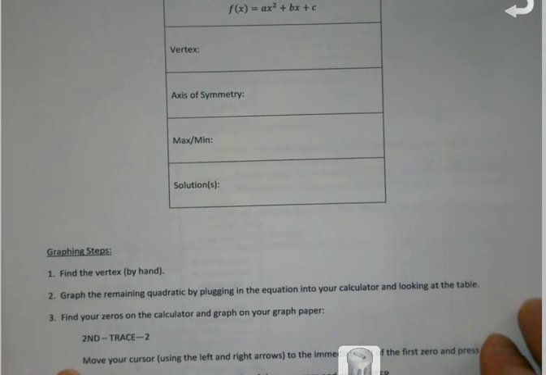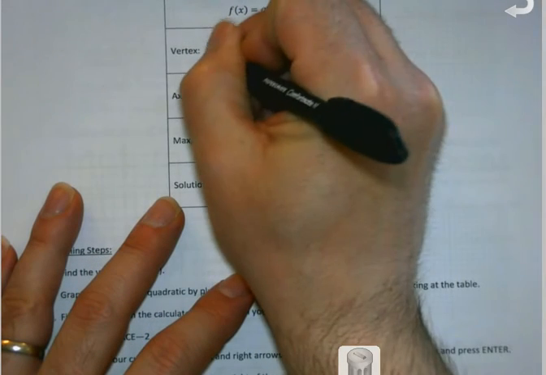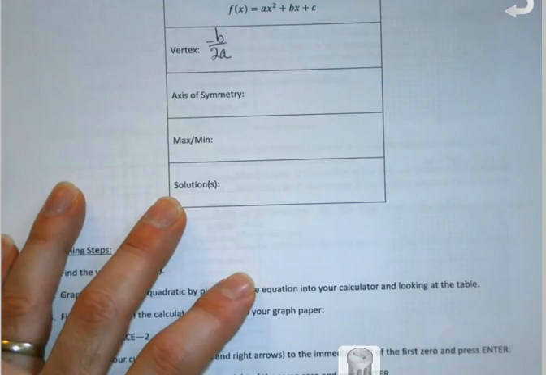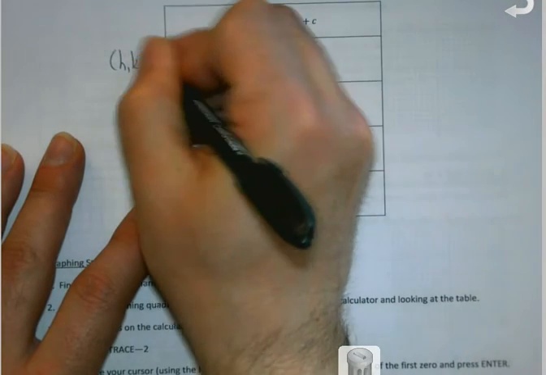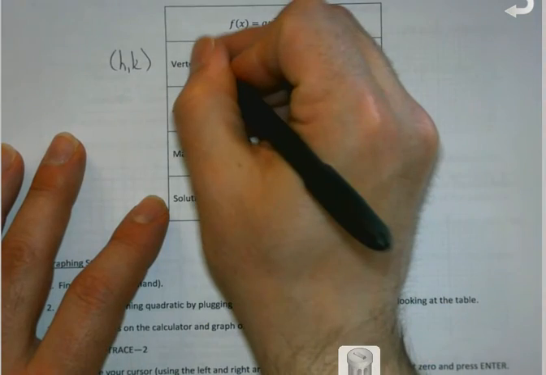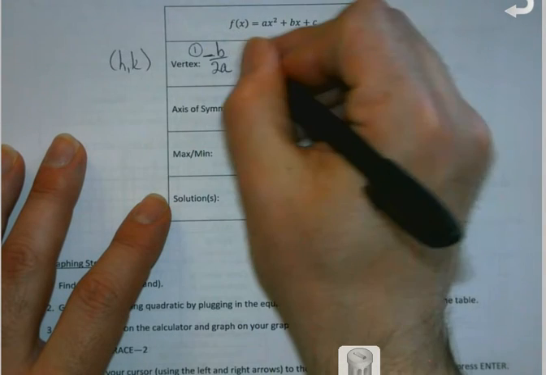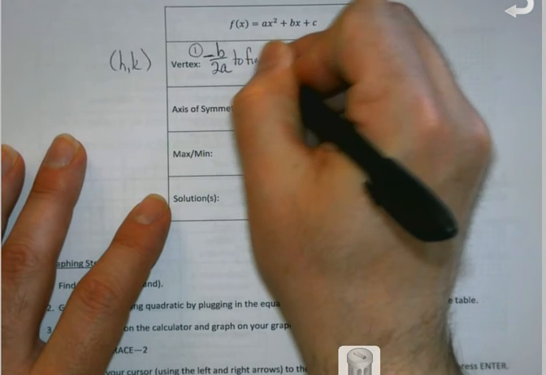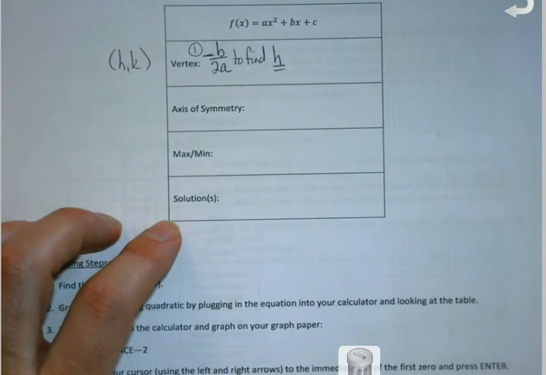Okay, find the vertex by hand. This is what we started doing yesterday. Because my vertex, my first step is to do negative b over 2a to find that h value, to get that first answer.